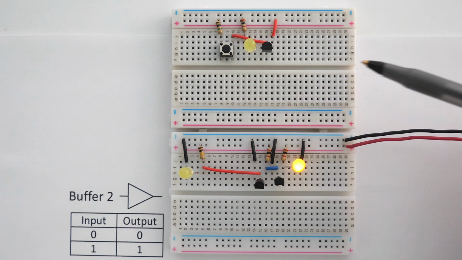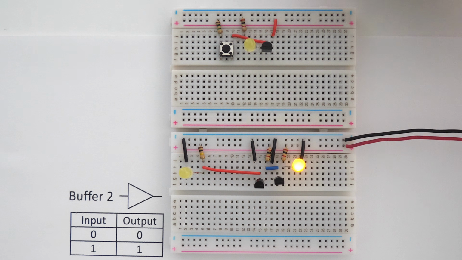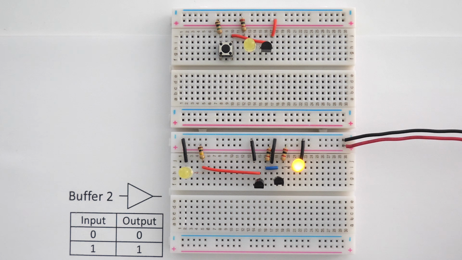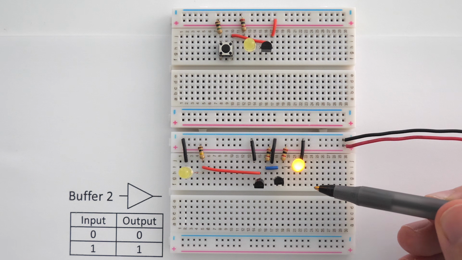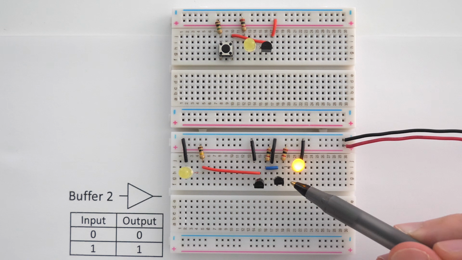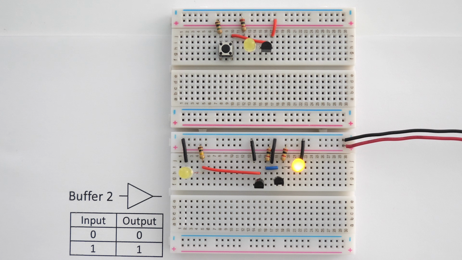This is buffer number 1 and this is buffer number 2. Buffer number 1 actually did a better job at taking a low current source input and turning it into a high current source output. However, buffer number 1 actually sends the output from the emitter side of this transistor. And this is actually the only circuit that we're going to be looking at today that sends the output from the emitter side of the transistor. All the other circuits are going to be more like buffer number 2, where the output is sent from the collector side of the transistor.